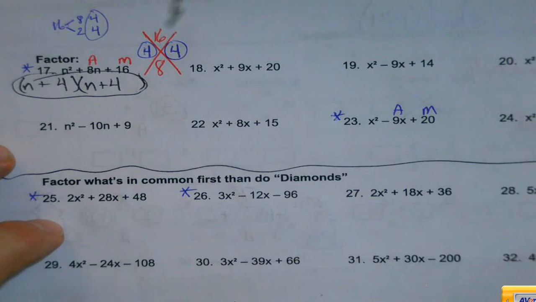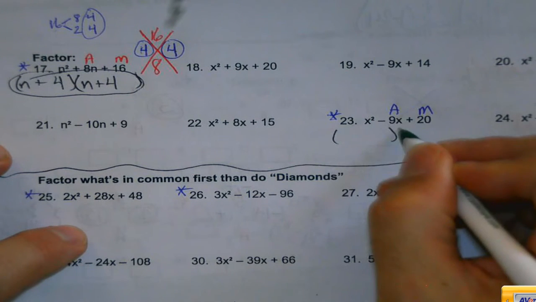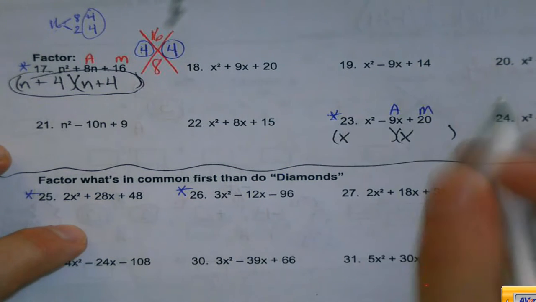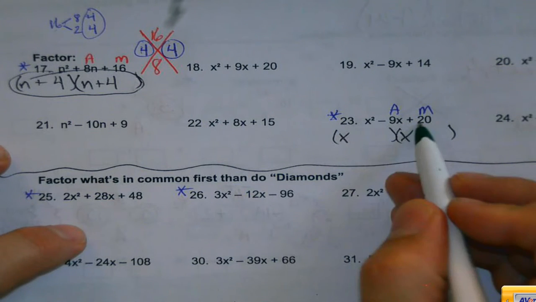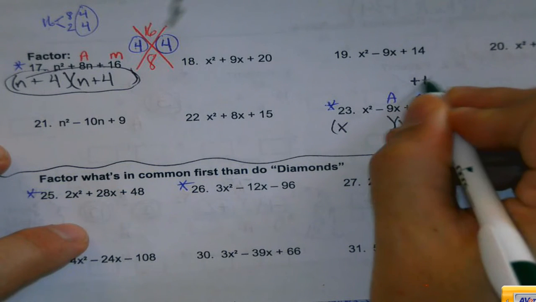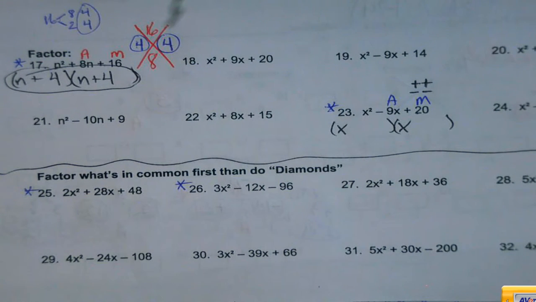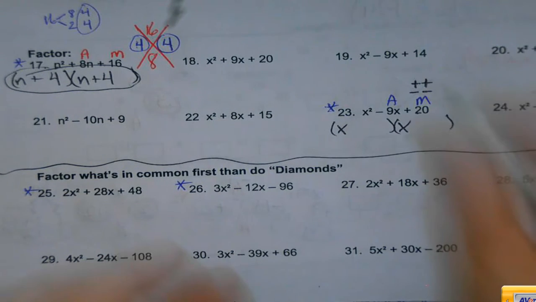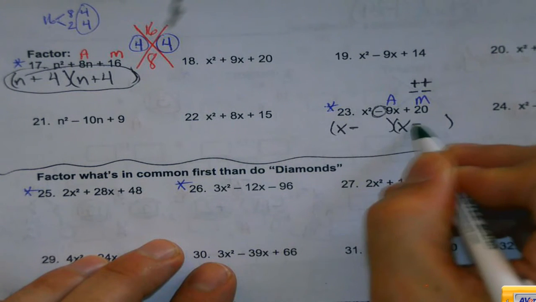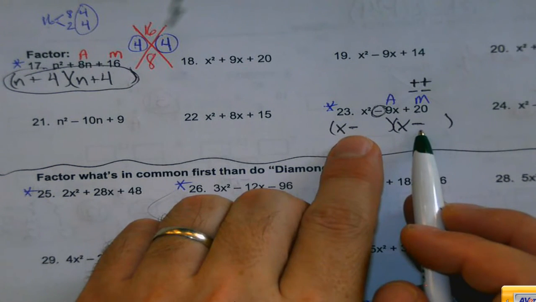If we look at 23, let's say, get my parentheses in here. And I know we'll start with x. Now, let's see if the signs can help me. I'm multiplying to a positive 20. Okay? The positive, again, means they're either both positive or they're both negative, because positive times positive, of course, is positive, but so is negative times negative. Well, how do I know which one it's going to be? I look at the sign in the middle. If that's a negative, these are both going to be negative.